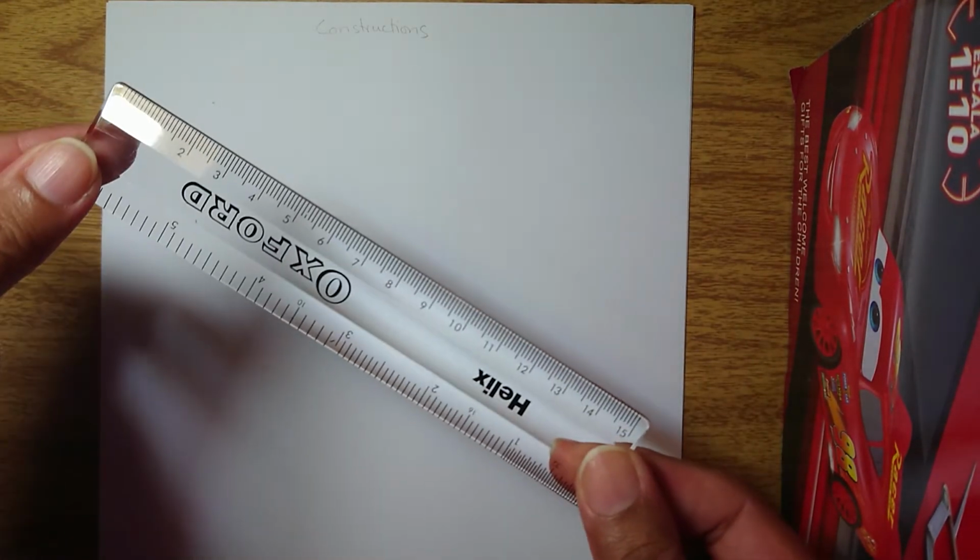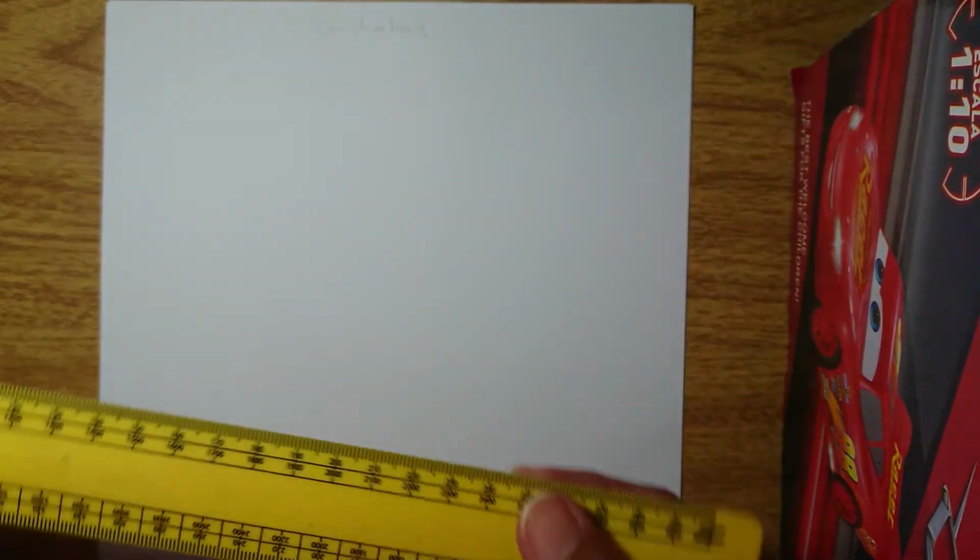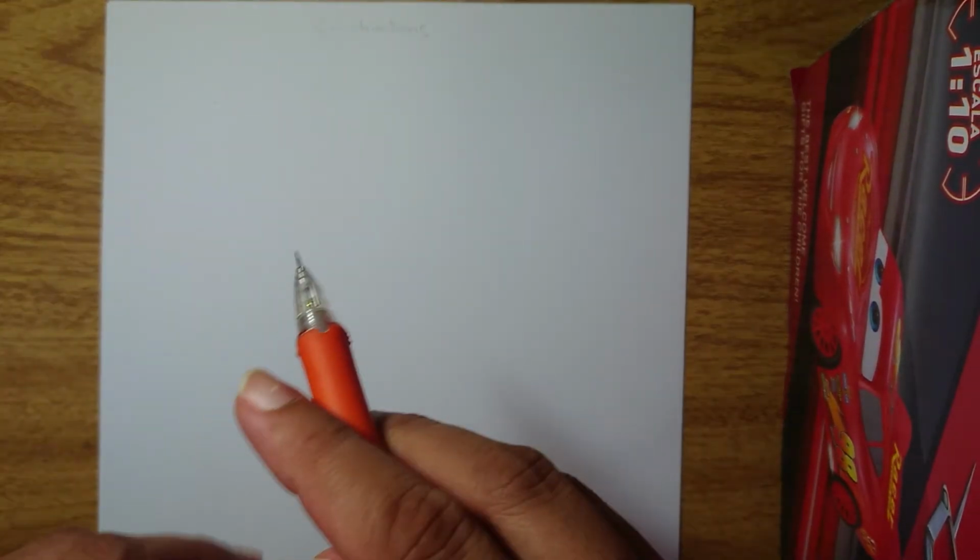You want to have a short ruler, long ruler, right? Eraser. Have your sharpener on hand, and a non-mechanical pencil when you're doing constructions, right? Mechanical pencils are lovely, but they make really deep lines on the paper, and if you have to erase, they don't erase very nicely.